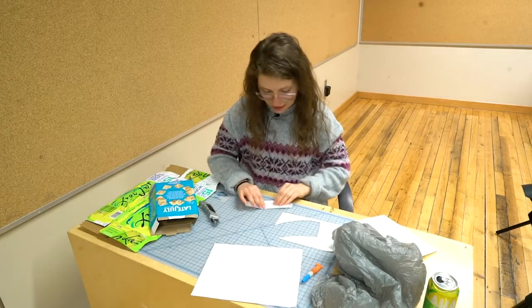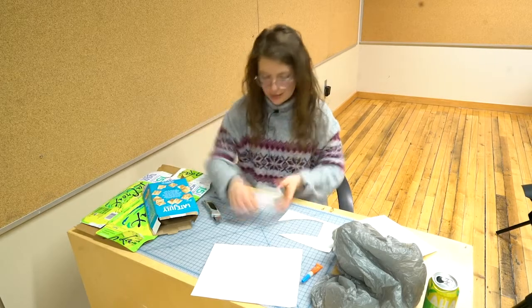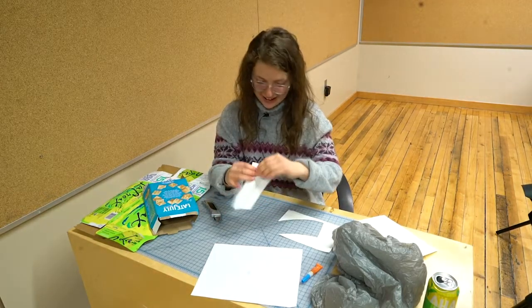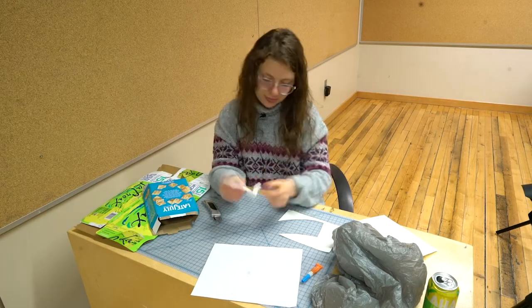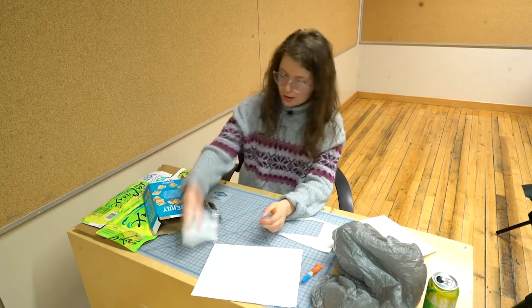I'm just going to start playing with the folding of this paper, and I have no direction whatsoever. I'm literally just going with the flow. My concept is a lot more abstract.